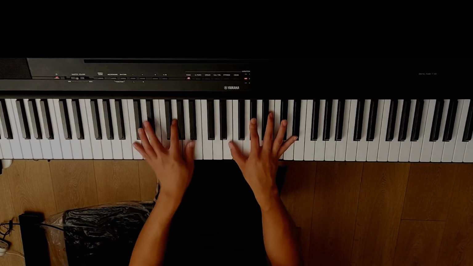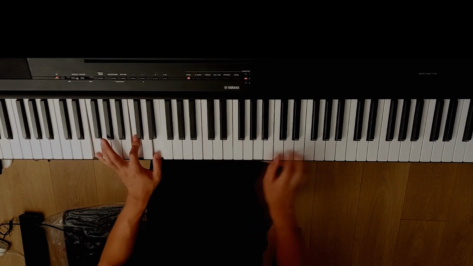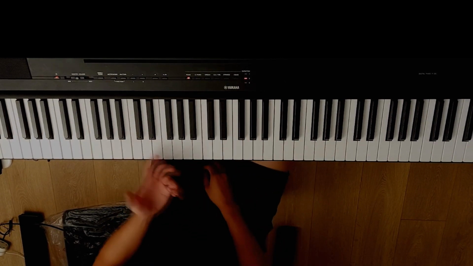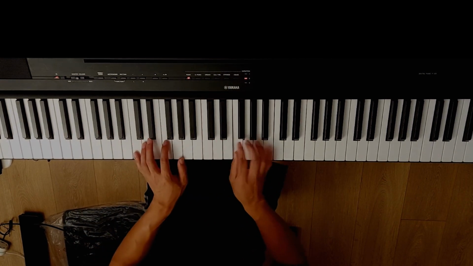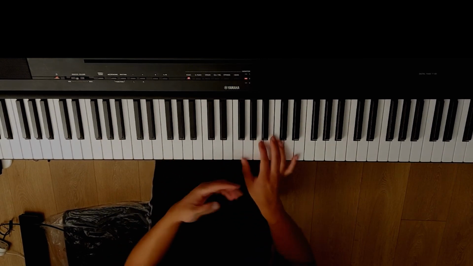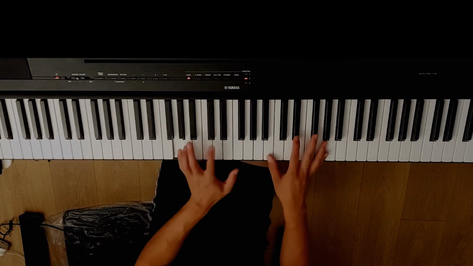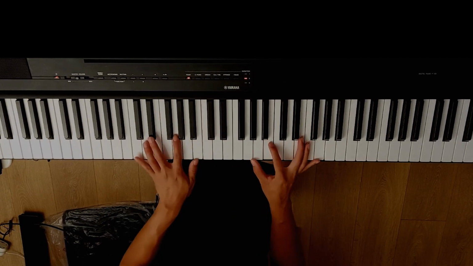Really on the 5 you want to practice the altered chord. Right, and then let's say we're in C, then the 2 chord would be D minor, and then the 5 chord we want to alter it, and then resolve to the 1.